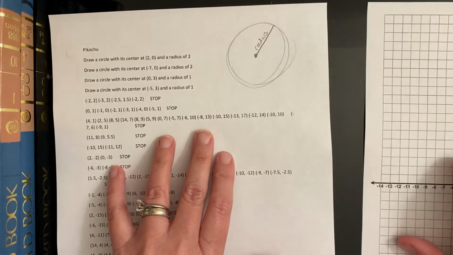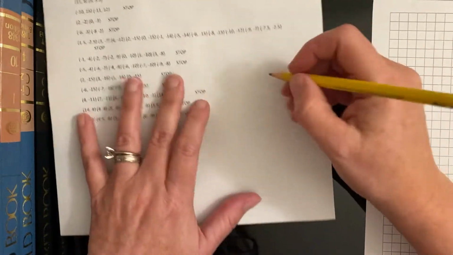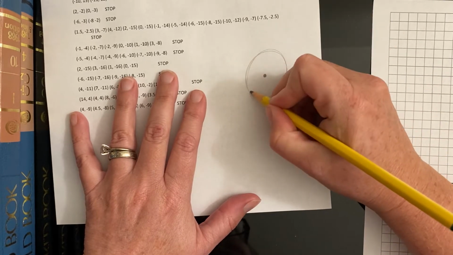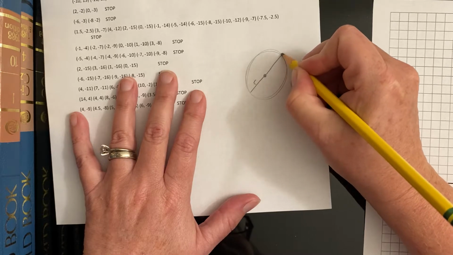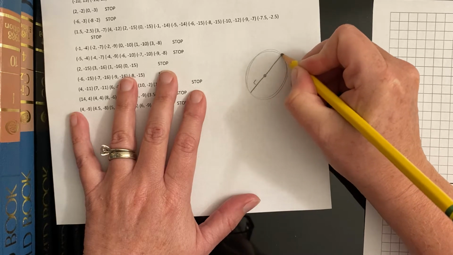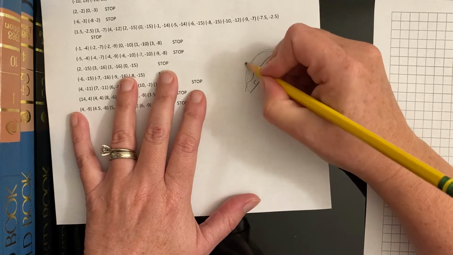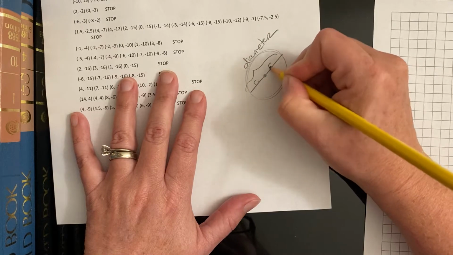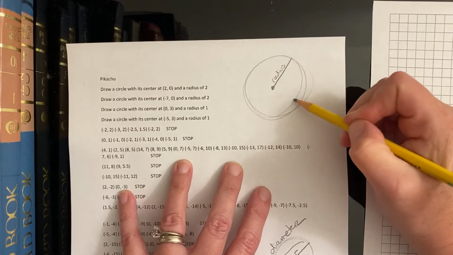So I don't believe they talk about diameters, but a diameter is actually made up of 2 radii. So if I have a circle, center, and I draw a radius here, and a radius right across from it so that I'm forming a straight line here, this entire distance is called the diameter. So it's really 2 radii added together. That's probably not going to show up. All we have to remember is this.